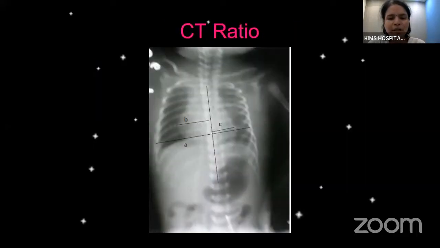When it comes to the cardiac shadow per se, as neonatologists and pediatricians, we are all quite fond of the cardiothoracic ratio or the CT ratio. So how does one calculate the CT ratio? Now, the CT ratio is calculated by dividing the maximum cardiac dimension by the maximum intrathoracic dimension.